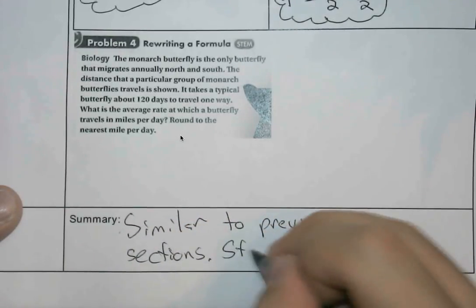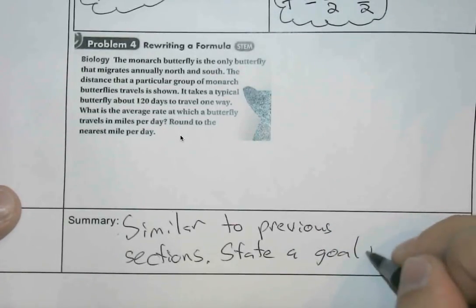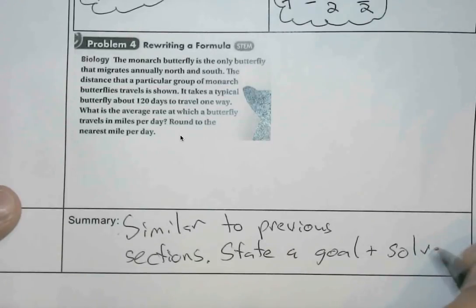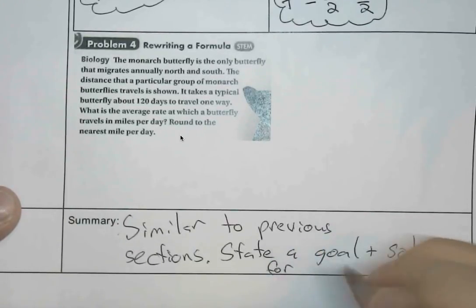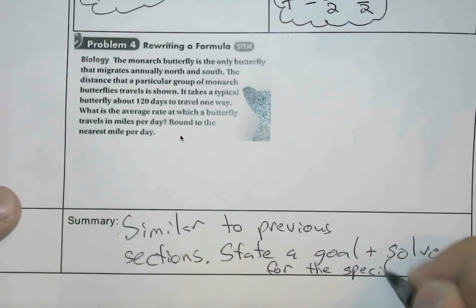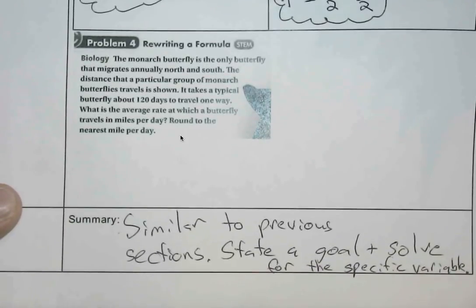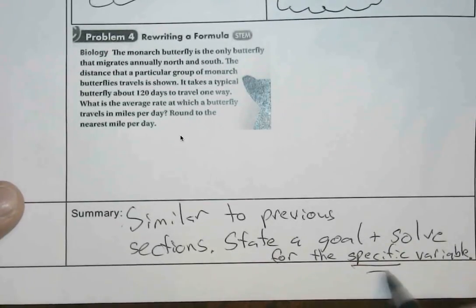State a goal and solve. Solve for the specific variable. I think that sounds a little bit better, because as you can see here, we have more than one variable in all of these problems, so it helps if we're solving for the specific variable.